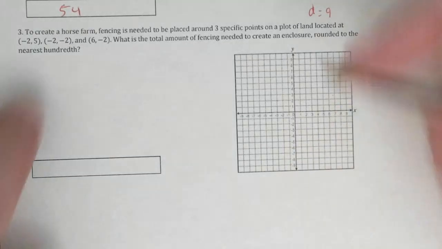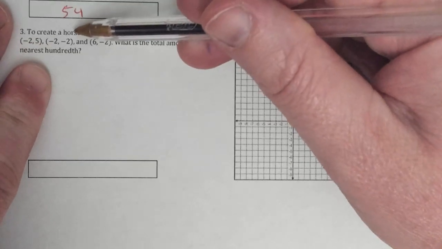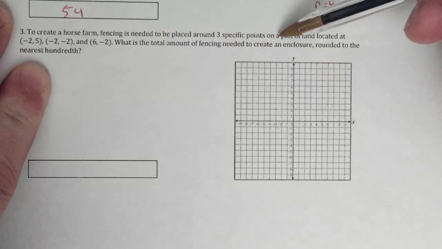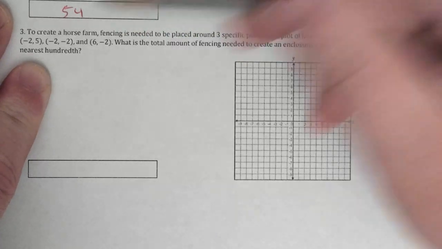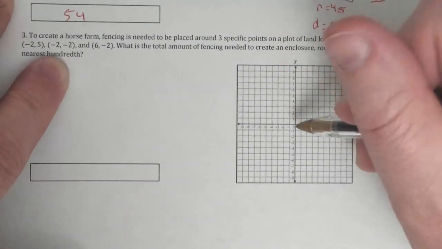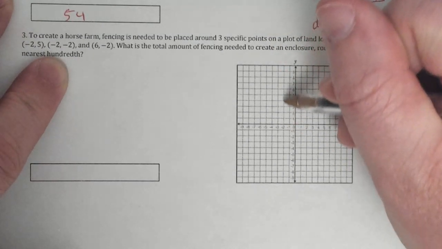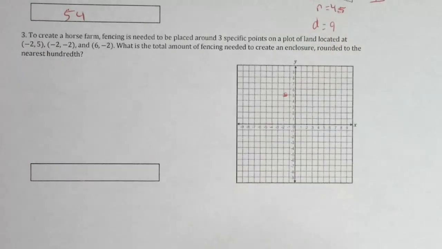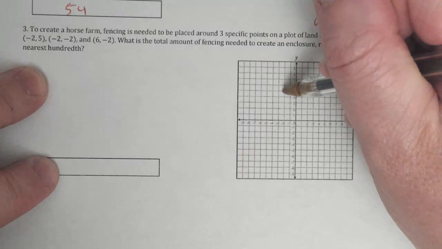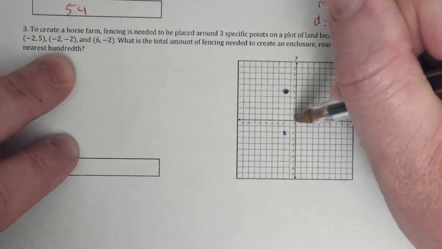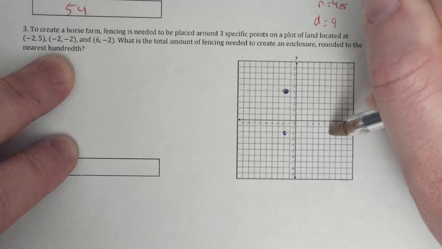Awesome. Number 3. So on number 3, we have to create a horse farm. Fencing is needed to place around 3 specific points on a plot of land located at these points. So let's just plot those. I have no idea what's going on. I'm just going to plot these. So -2, +5, -2. Oops, meant to do that in blue. -2, -2, and +6, -2.